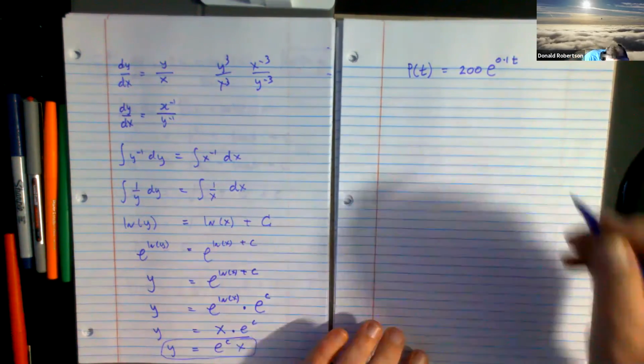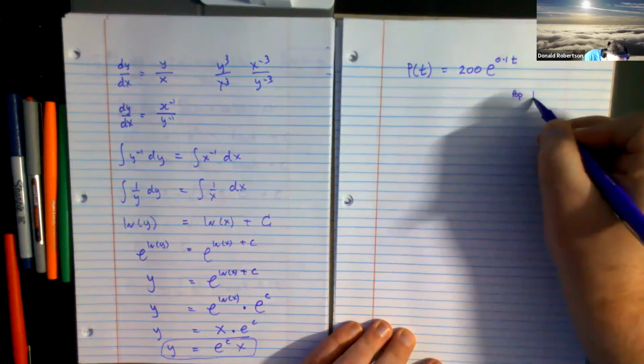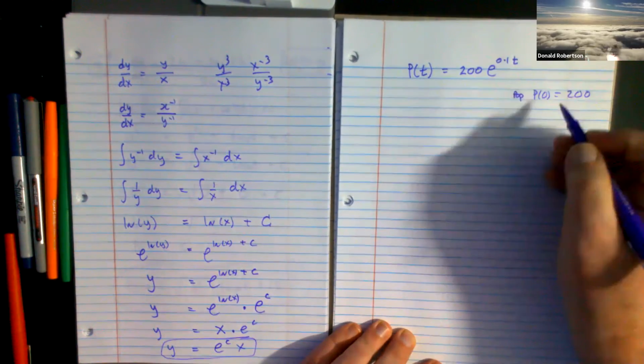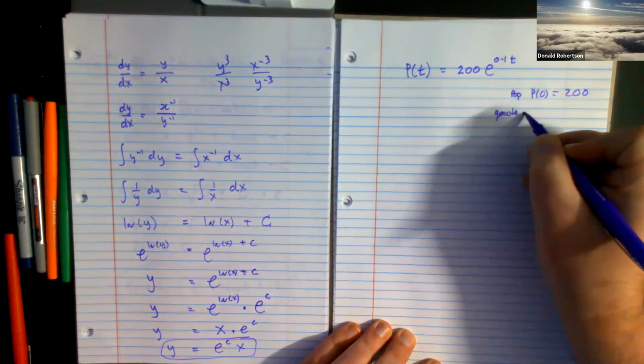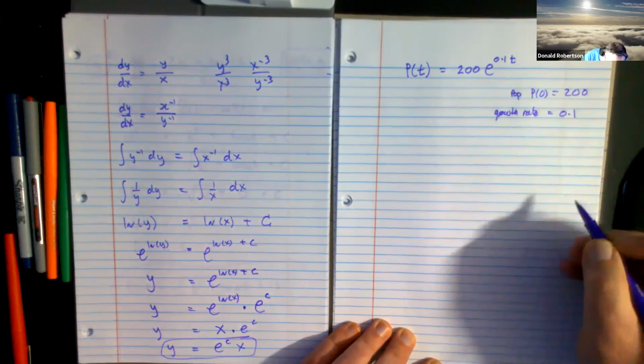In this particular story, the population at the beginning was 200 people. And that 0.5 is called the growth rate. And as a decimal, it's that.